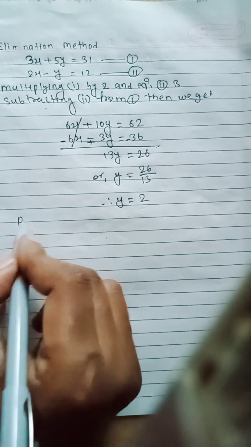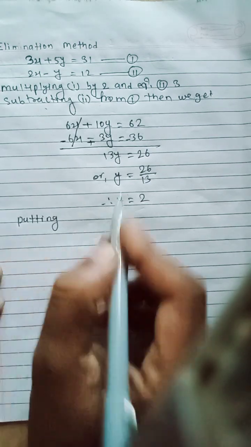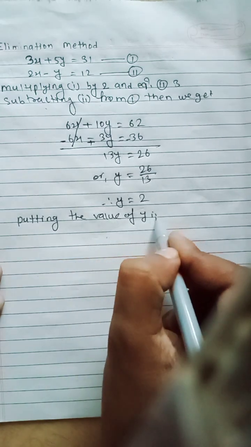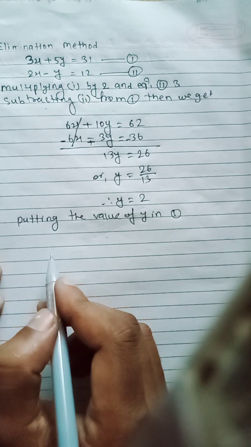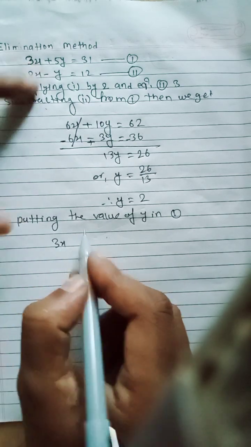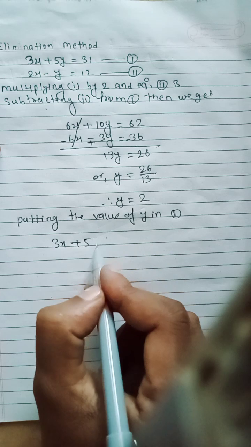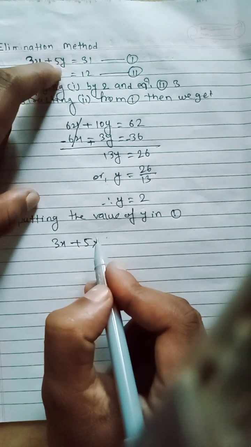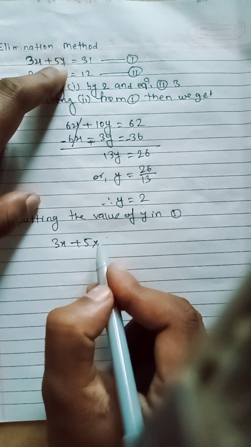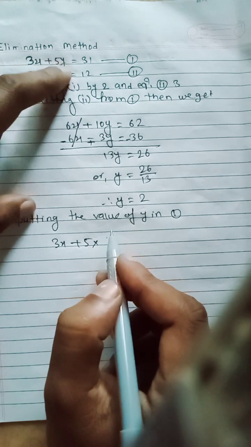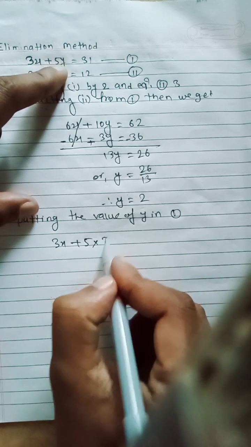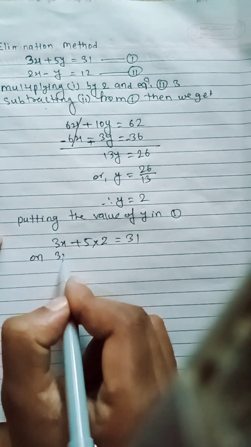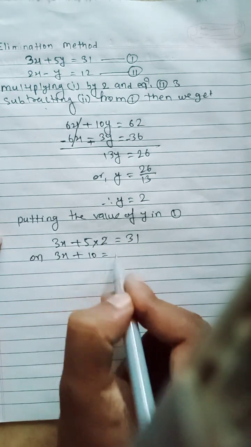So now we write: putting the value of y in the first equation. 3x as it is plus 5 multiplied by y, and in the place of y we put 2, equal to 31. So 5 times 2 is 10.